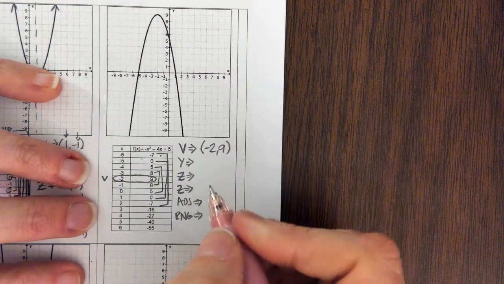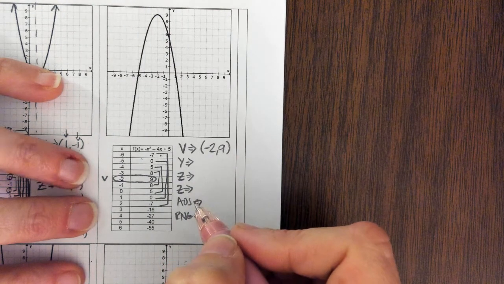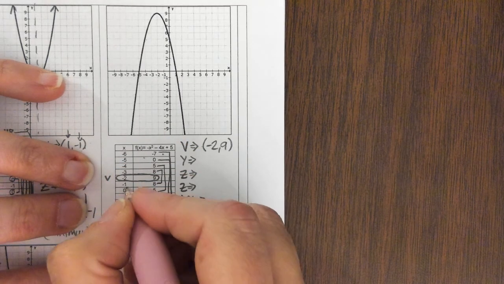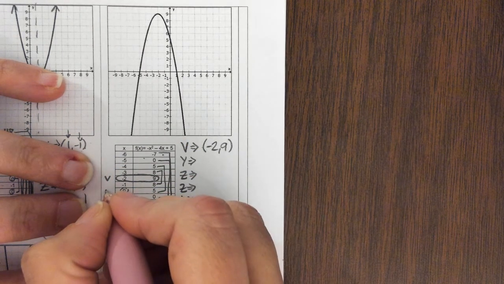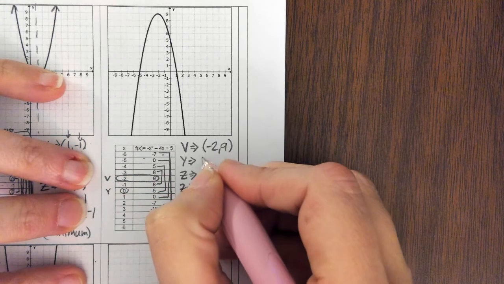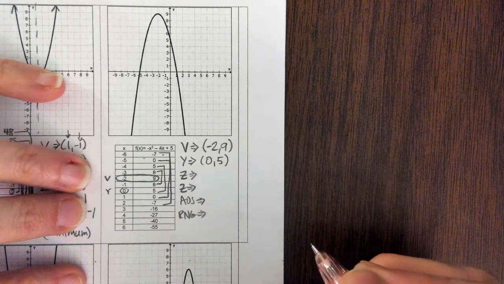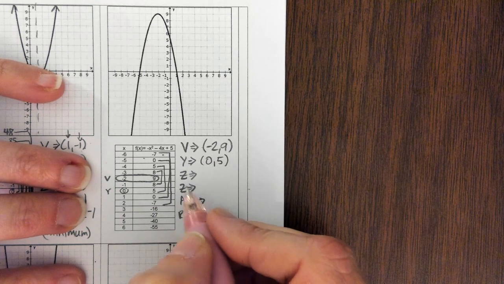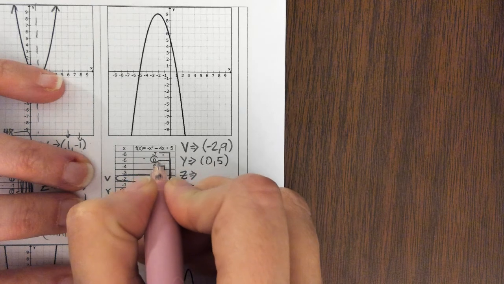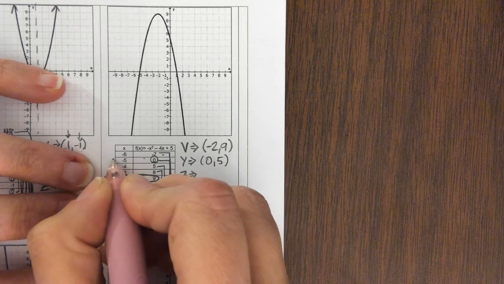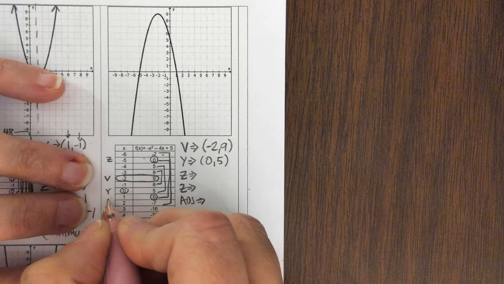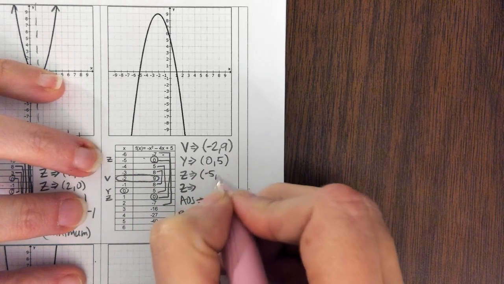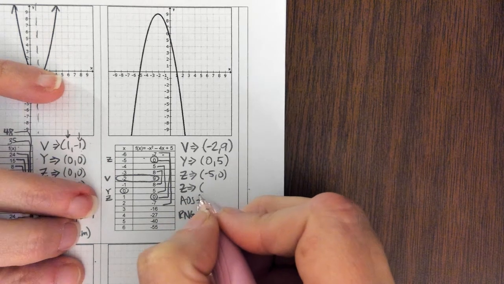All right, now, the next thing it wants me to find is my y-intercept. Well, I look for the x value of 0, and that tells me that's my y-intercept. So my y-intercept is (0, 5). Okay, now I'm looking for my zeros. My zeros are x-intercepts. They end in 0. Well, I see one here and one here. So I have 2 zeros right there. One of them is (-5, 0).